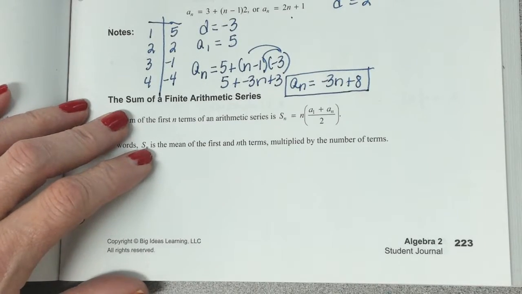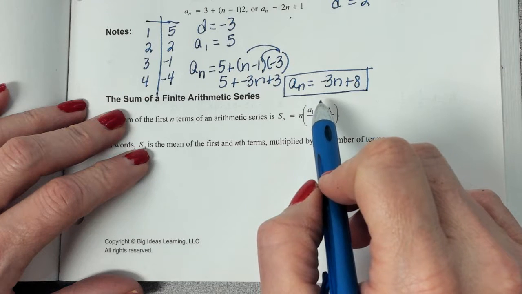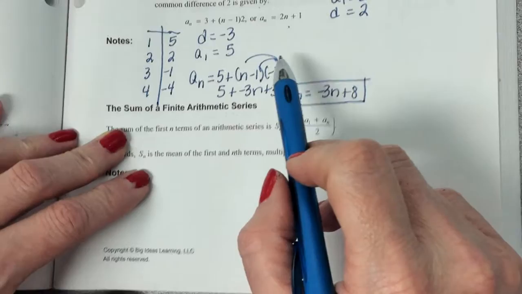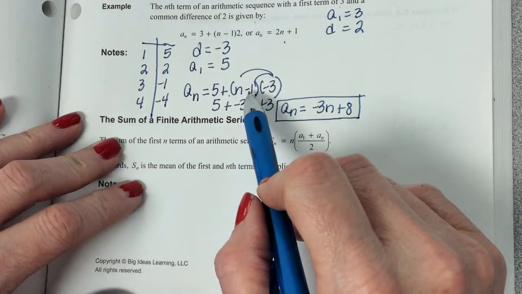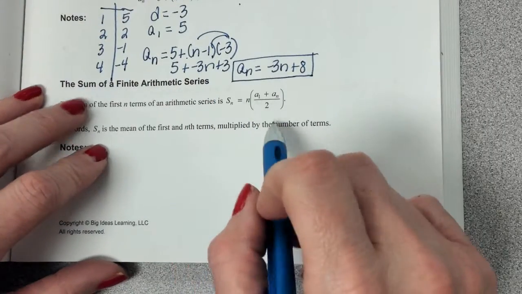All right. A lot of you already did this type of thing. Yeah, Tyson? Why is the D behind the parentheses? It doesn't have to be. You can put it in the front of the parentheses. It's just the way that they wrote the formula. So I was just doing it the same way.